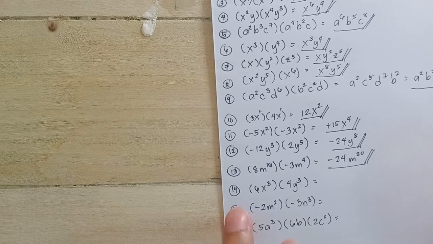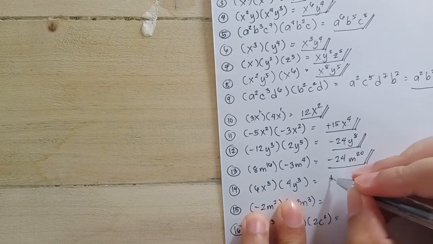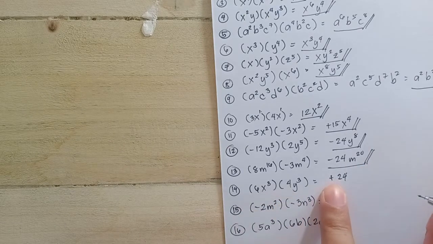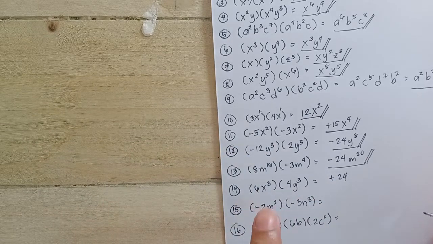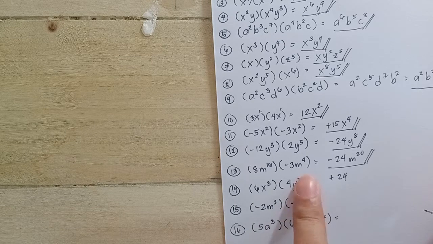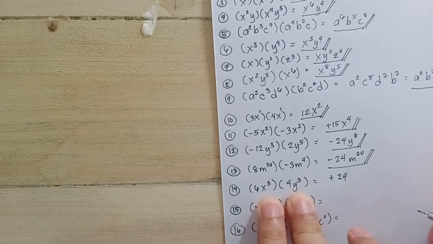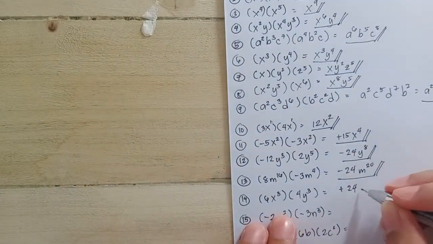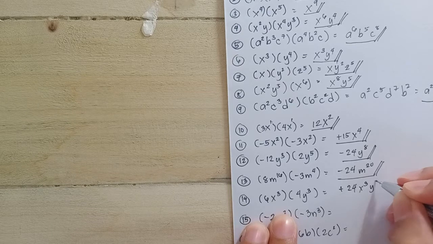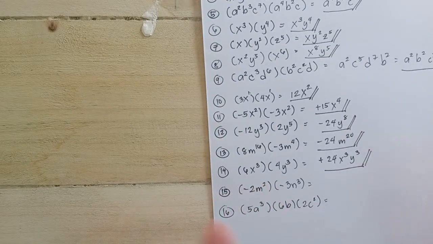Next, number 14. Positive 6 times positive 4. This is positive 24. Again, optional na lang yung positive sign. Pwede mong i-omit. Pwede huwag nang ilagay yung positive sign. Now, x raised to 3 times y raised to 3. Hindi sila parehas na letter, tama? So, pag hindi parehas yung letter, tulad dito, we'll just copy. So, this is x raised to 3, y raised to 3. Ang pwede mo lang pagsamahin yung exponent, yung letters na parehas. Yun lang ang pwede mong i-add yung exponent.